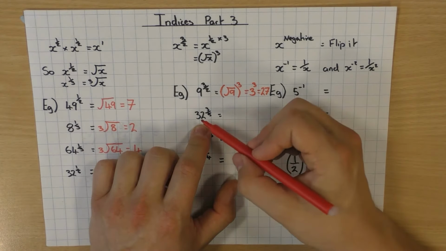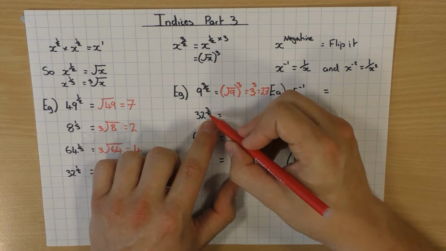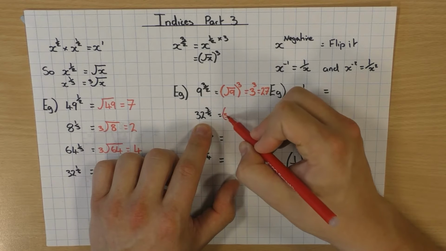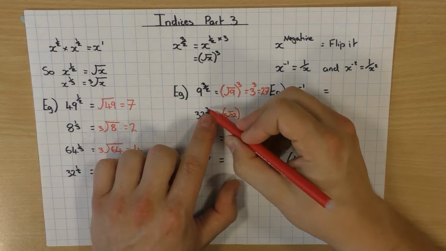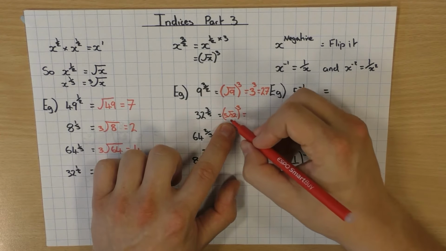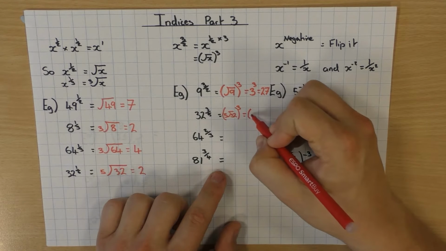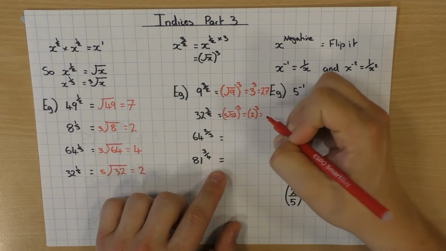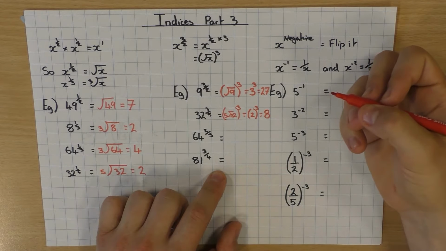Let's carry on. 32 to the power of 3/5. The denominator is a 5, so that means I need to fifth root it. So the fifth root of 32, and the 3 as the numerator tells me I then need to cube it. So let's work that out. Well, the fifth root of 32, we've already done that. That was 2. Leave in brackets if you want, you don't have to. And 2 cubed, well 2 times 2 is 4, times 2 again, leaves us with 8.